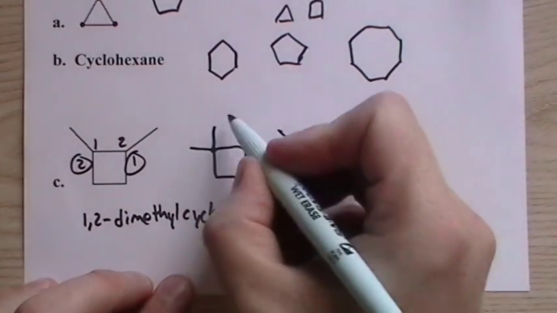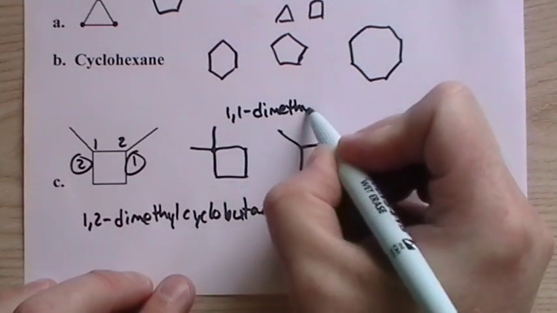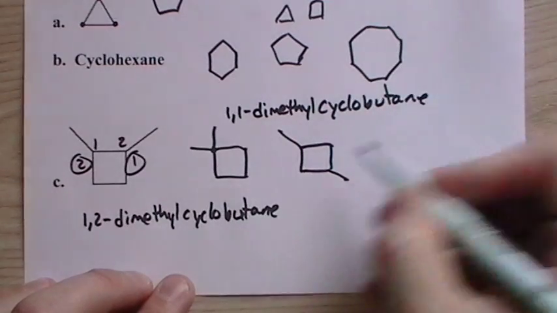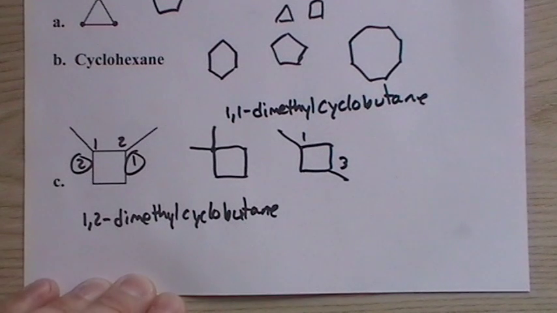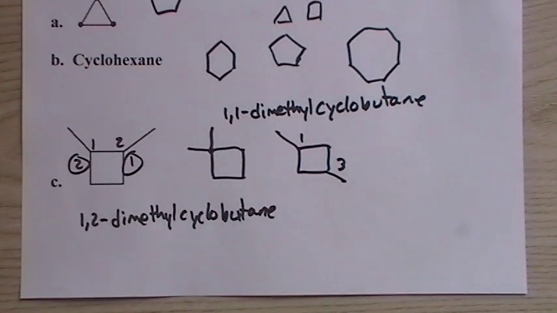Now for this one, we call it 1,1-dimethylcyclobutane. And then this one would be 1,3-dimethylcyclobutane. I won't go any further with that. But you can see that when you have 2 methyl groups on this cyclobutane ring, there's 3 different ways they can be positioned. So that's why the numbering is necessary here.